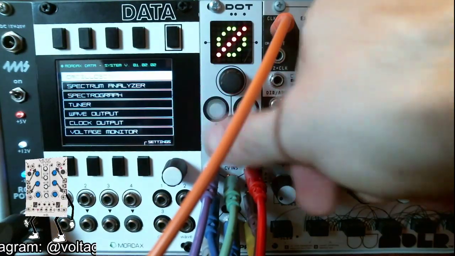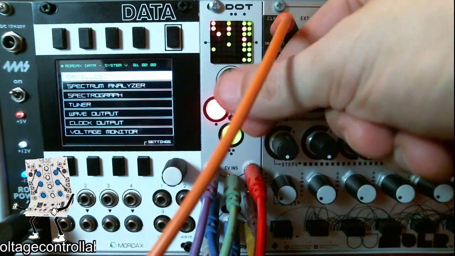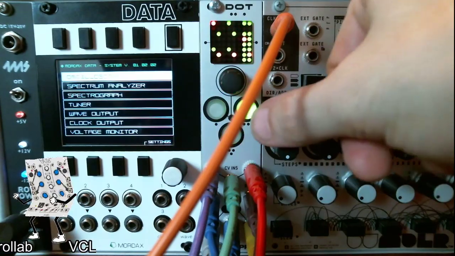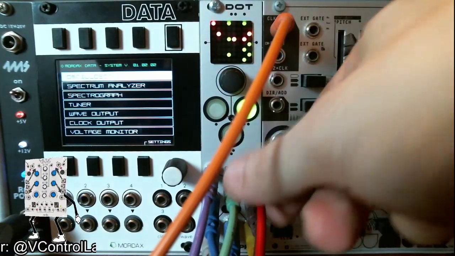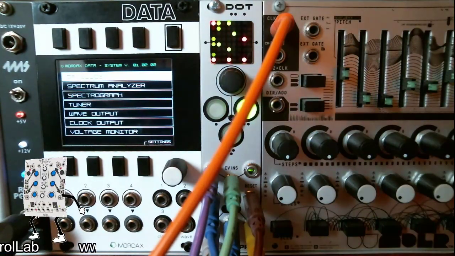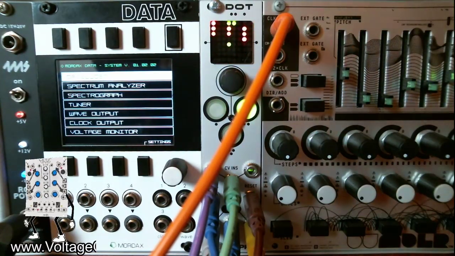Yeah, so some pretty interesting functionality out of this thing. I find it super useful, and the form factor is hard to complain about.